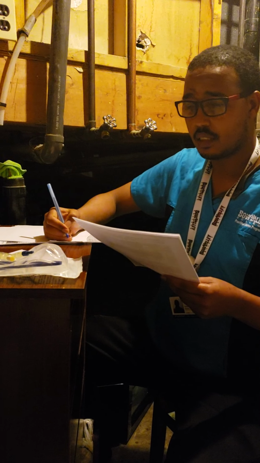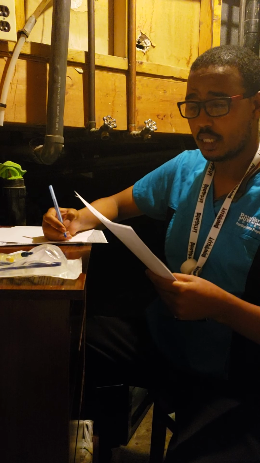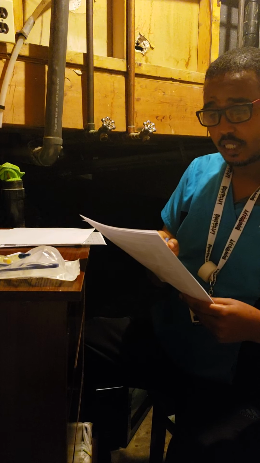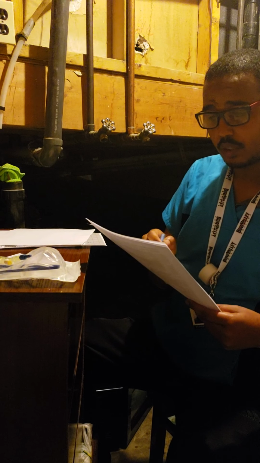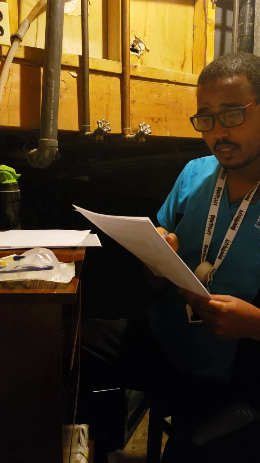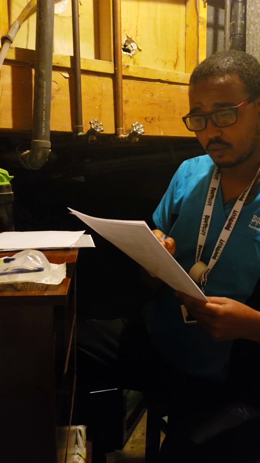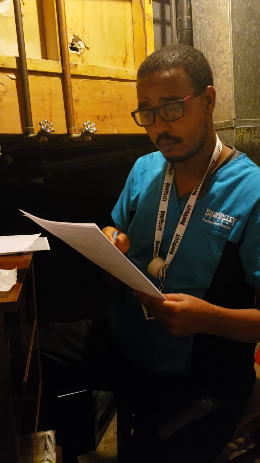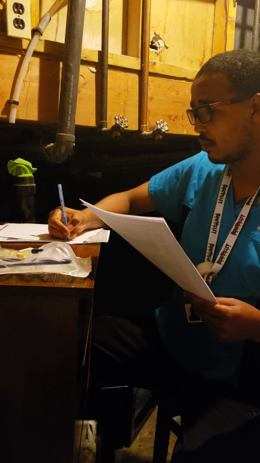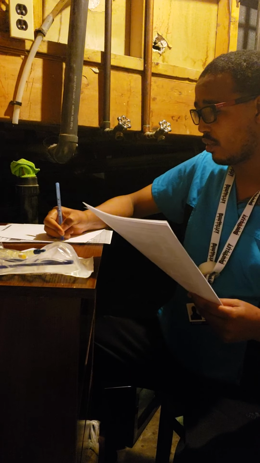So here I have dexamethasone. The class is adrenal corticosteroid, and the route is intermittent IV infusion. Indication: prevention of chemotherapy-induced nausea and vomiting, the one which we are going to use. Doses for adults, for antiemetic, 8 to 20 milligram before chemo. So the ordered dose is 8 milligram IV piggyback.